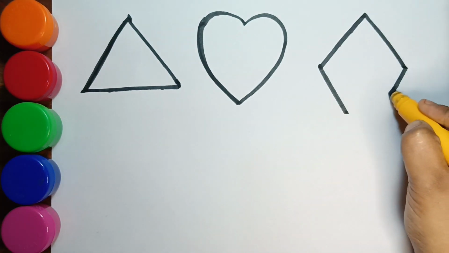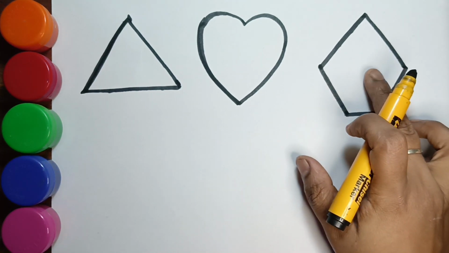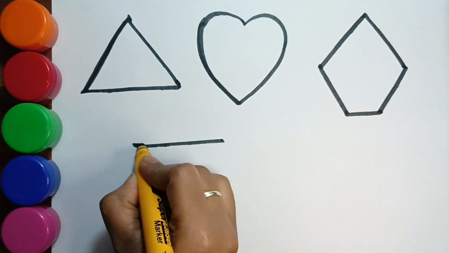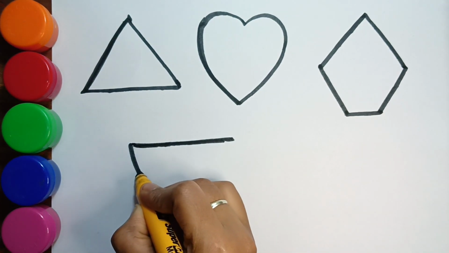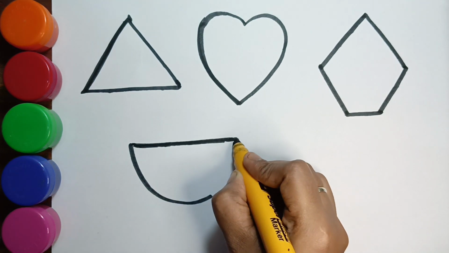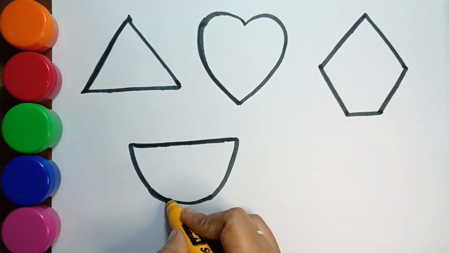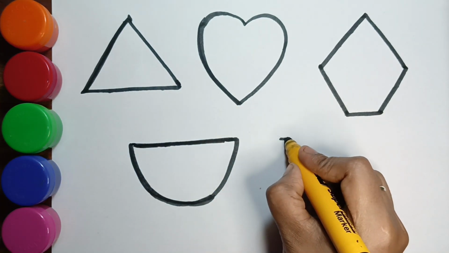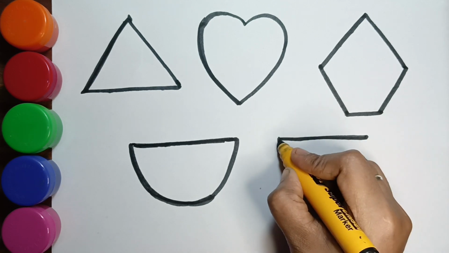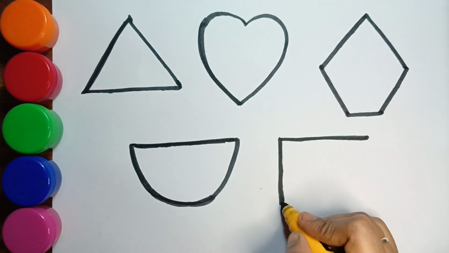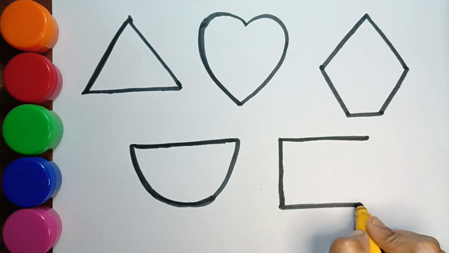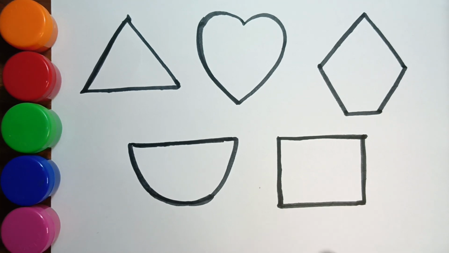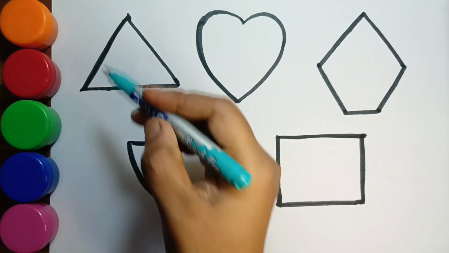Now can you tell me what shape is this? It's a pentagon. The name of this shape is half circle, or you can call it semicircle. And the last one, the shape with four sides, all equal four sides. This is a square.